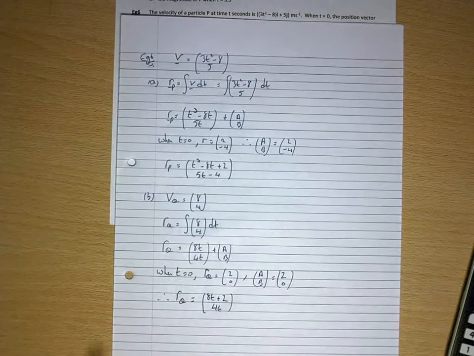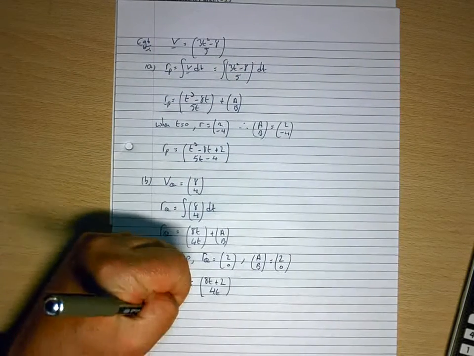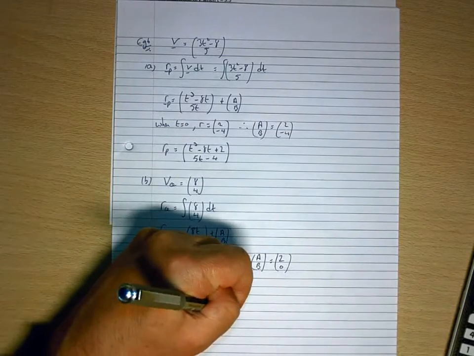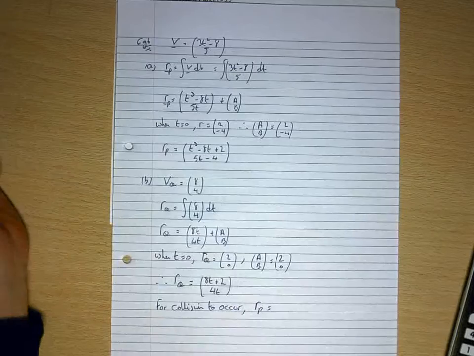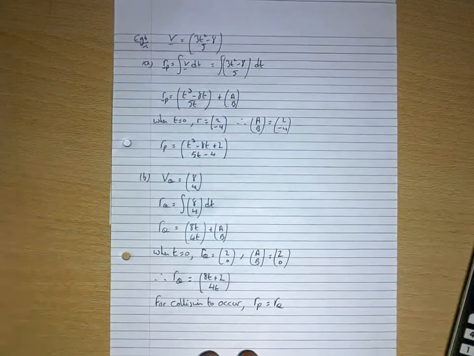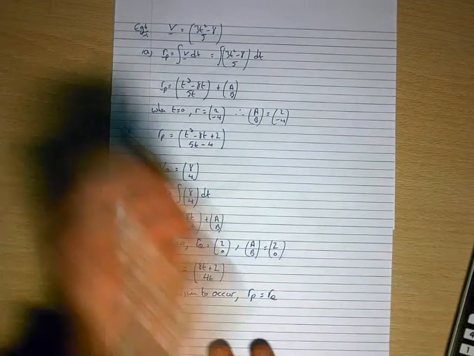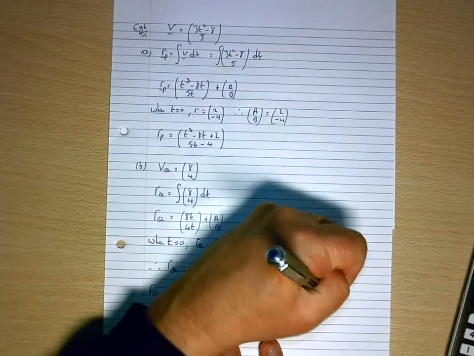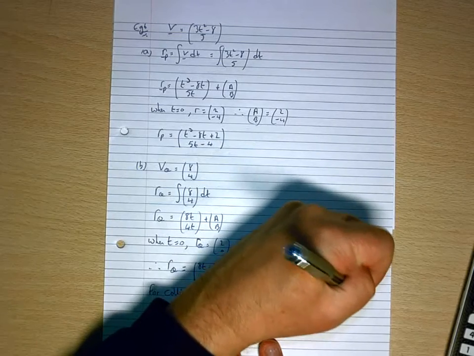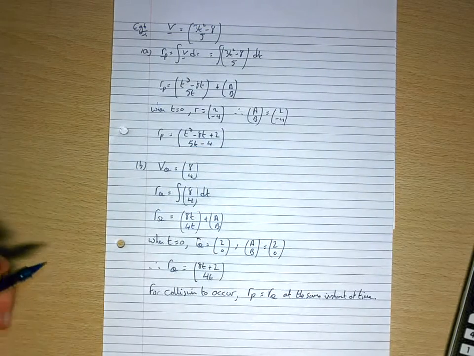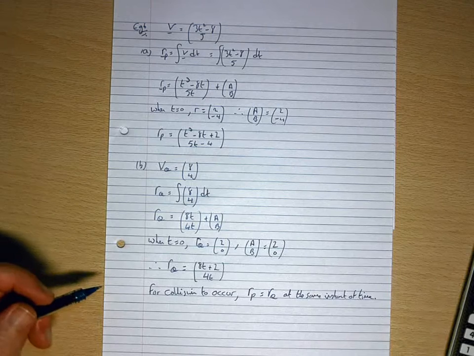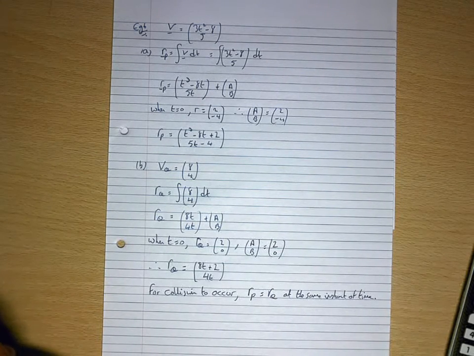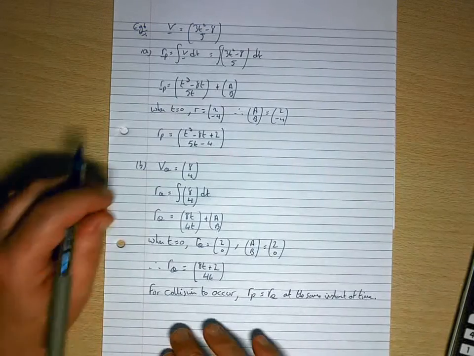Now, for that collision to occur, rp must equal rq at the same instant of time. If the time values are different, it just means they're either following each other or their paths have crossed. But for it to actually collide, that particular point has to occur at the same value of t.